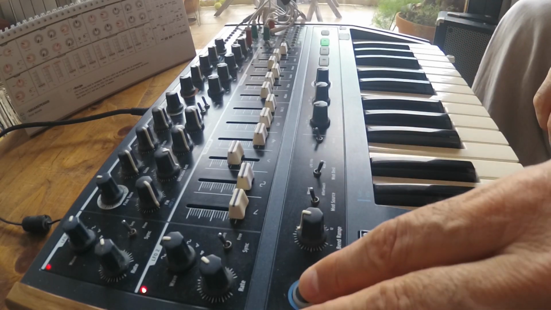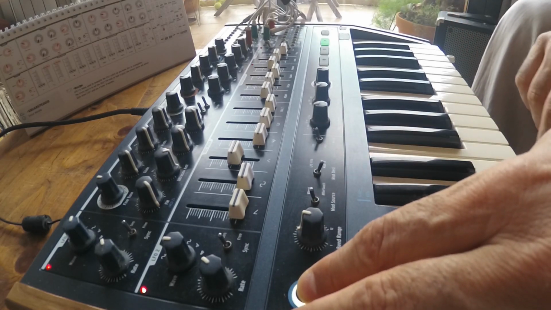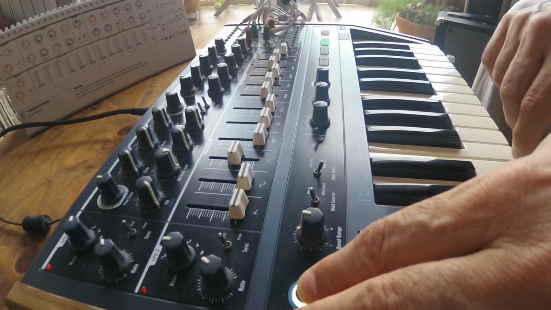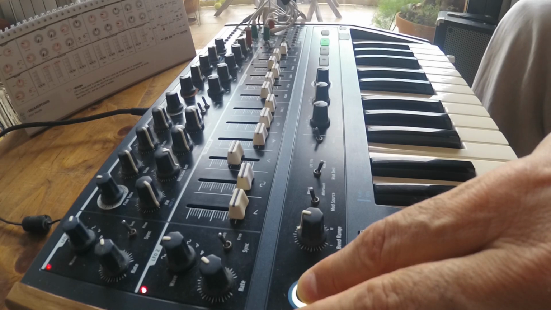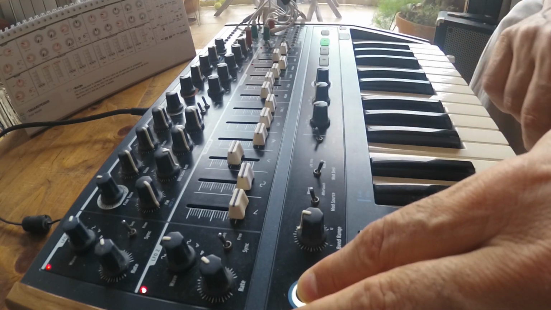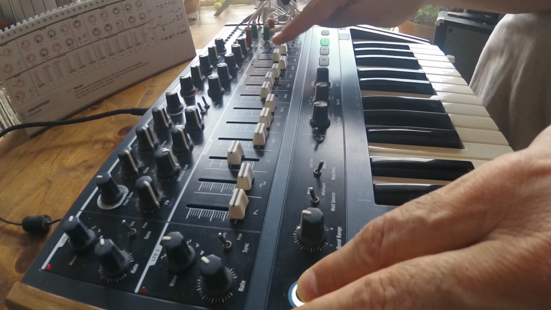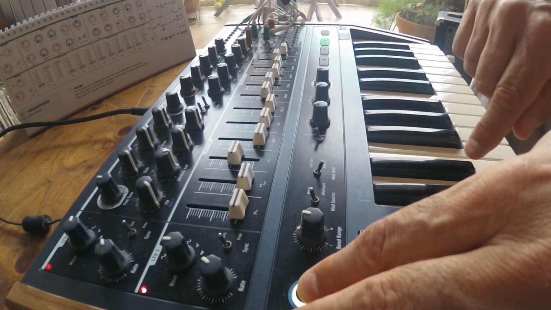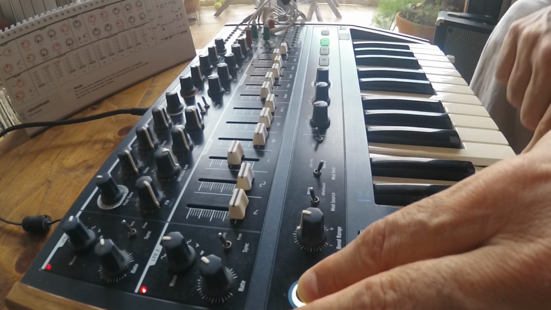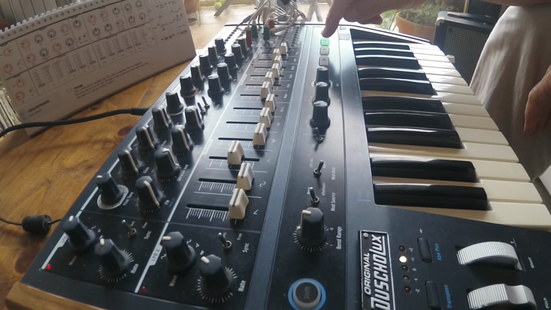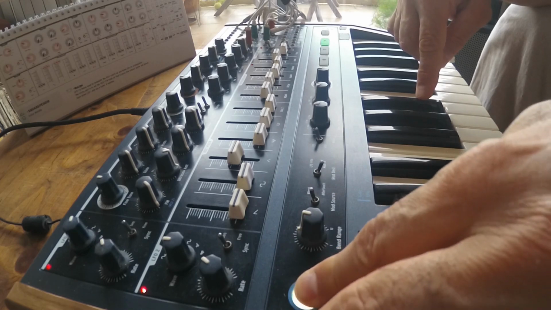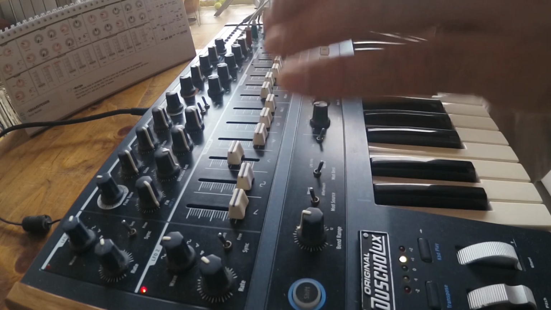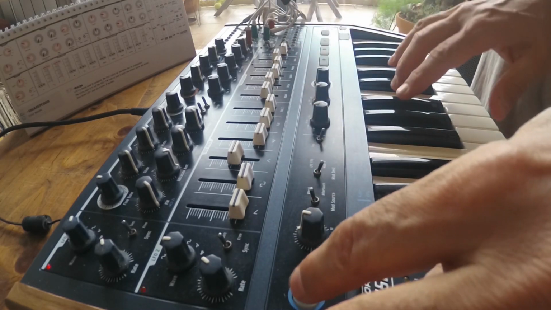The gate works on both the sequencer and the arpeggiator. Let's go to the sequencer and demonstrate the swing.